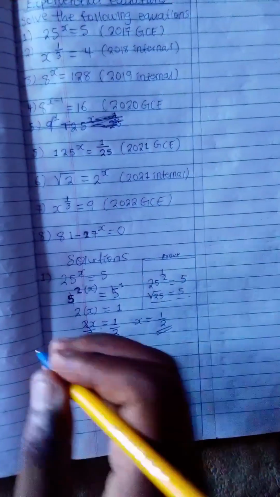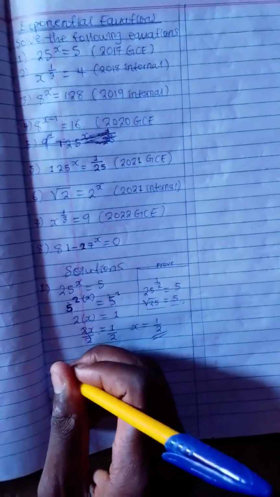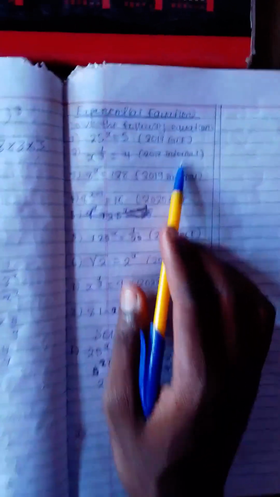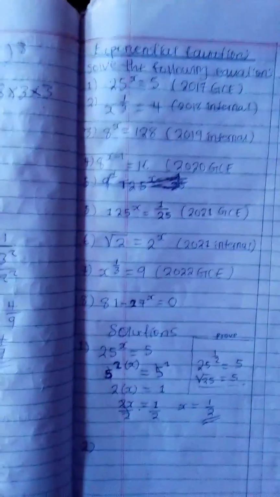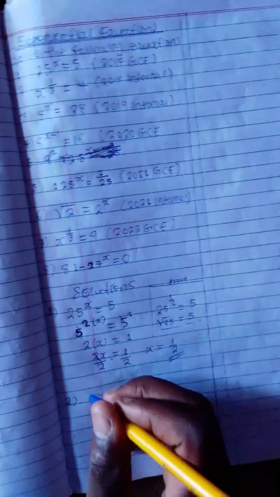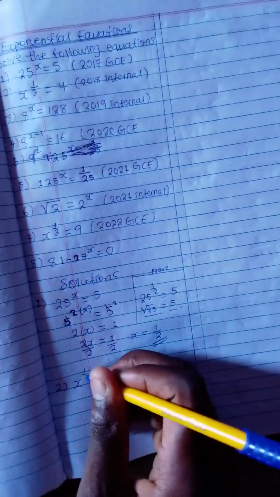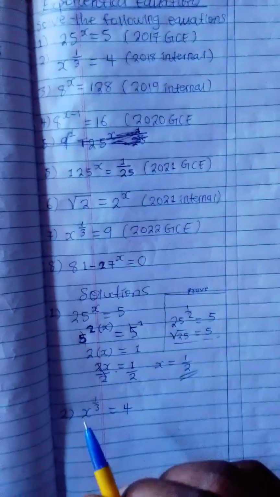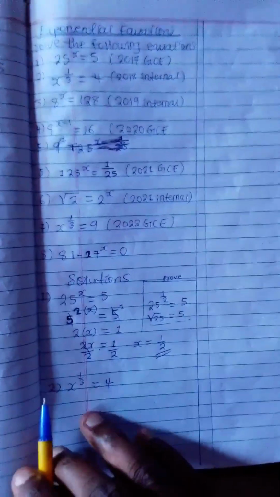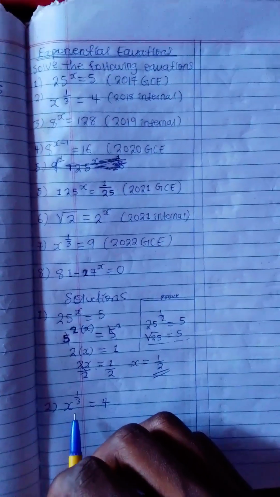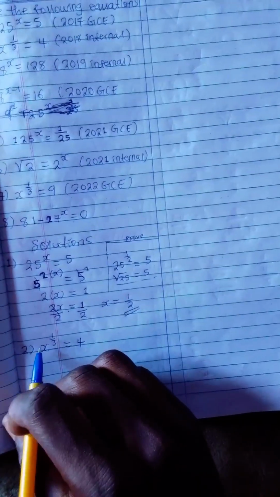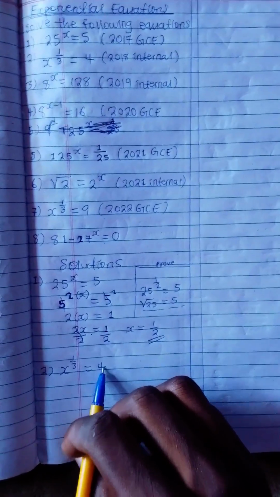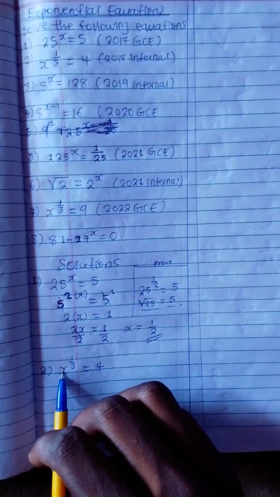Let's go to question 2. This question 2 was brought in the 2018 internal paper. We have been given x raised to the power 1 over 3 should be equal to 4. Those who were following know that this is the same as the cube root of x. But here you are not going to use the concept of cube root, because if you put cube root here, it will still not help you with anything on that side. Your aim is to find this x.